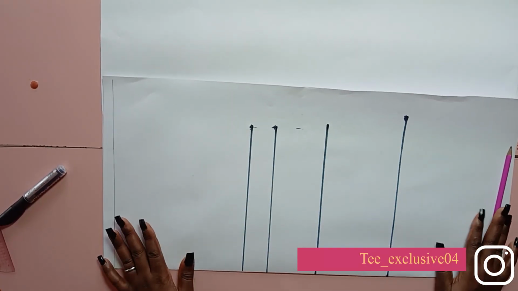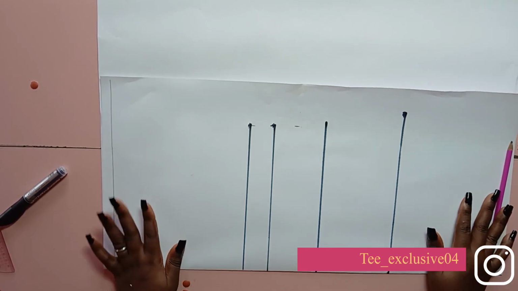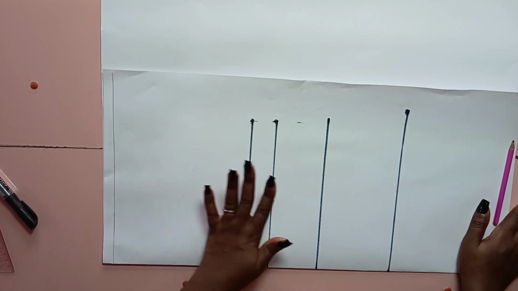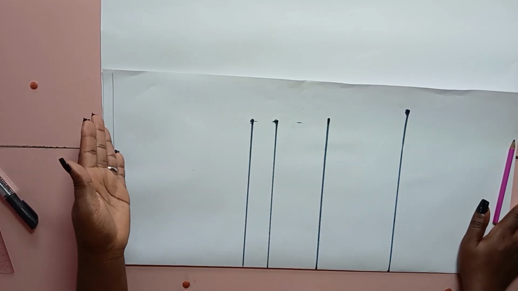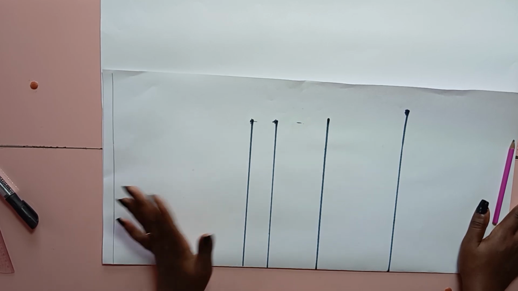Alright, so to draft this beautiful top with a scissors neckline, I've put my pattern paper on fold. So we'll be drafting on first side of the paper, then we are going to transfer it to the other side because of the asymmetric effect of the neckline.